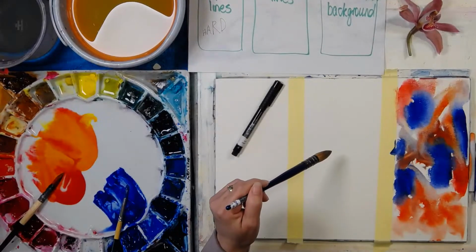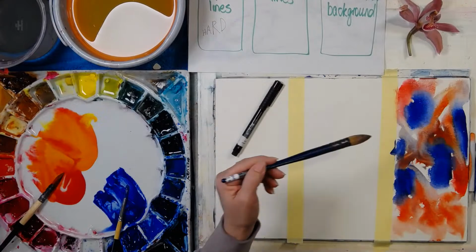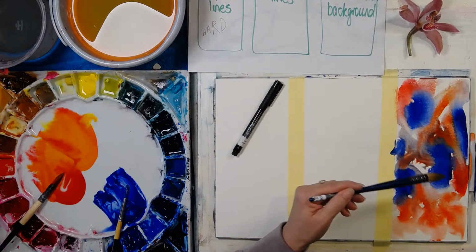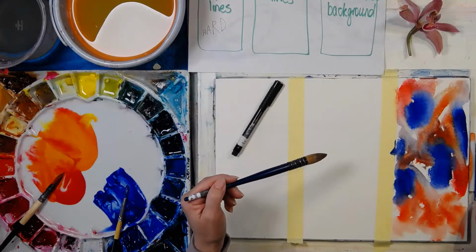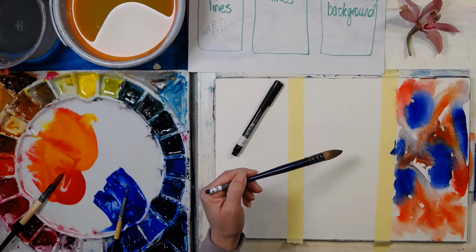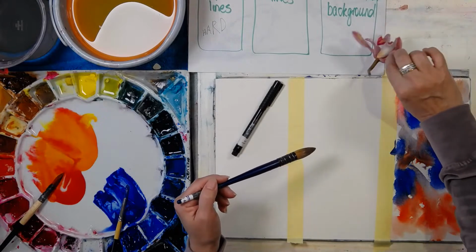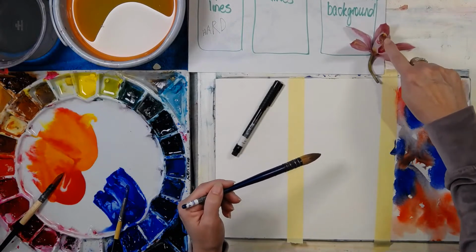And this one in the middle, so that can dry, and then we're going to come back and draw over it. This one is where we'll use a watercolour pencil or maybe a watercolour crayon, and we'll start to use that little practice we were using with the orchid.